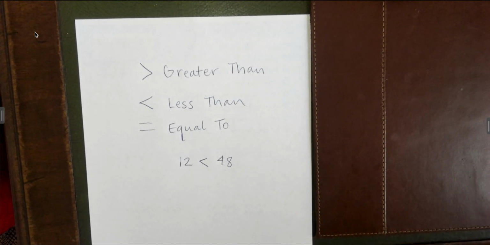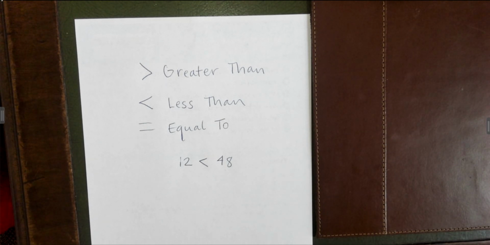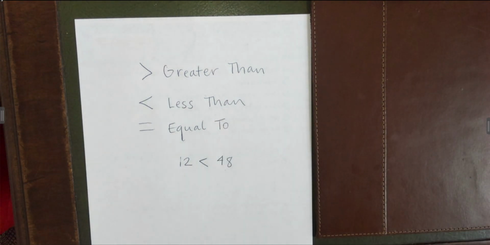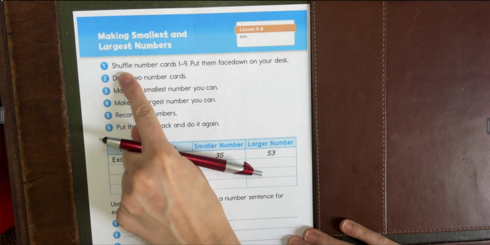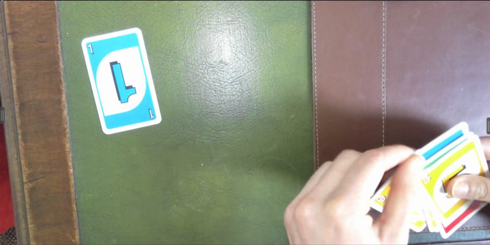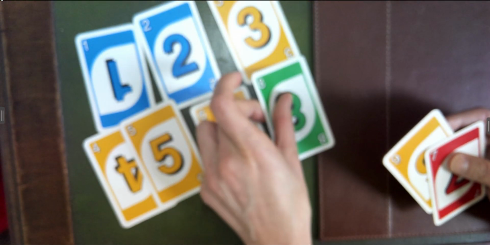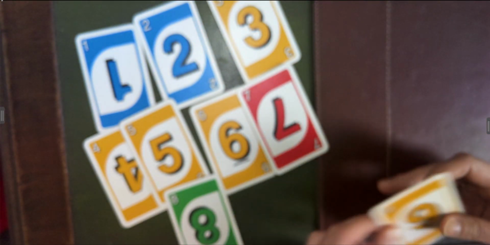So now that we've talked about that, I'm going to go over how to use your cards and your worksheet to complete today's assignment. I did not have a deck of cards at my house. I had a deck of Uno cards, so I pulled out all of the cards that are from 1 to 9. The first step says shuffle number cards 1 through 9, put them face down on your desk. As I pulled these cards out, I wanted to make sure I had each one, so I laid them in order just to double check that I'm not missing any of the digits that I need for this activity. Oops, 7, 8, 9.